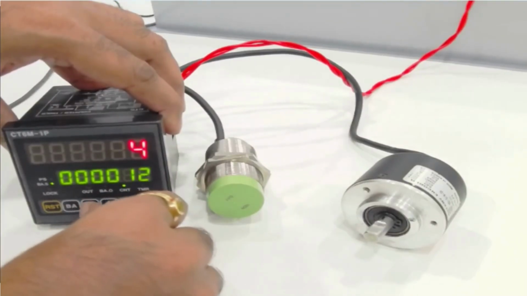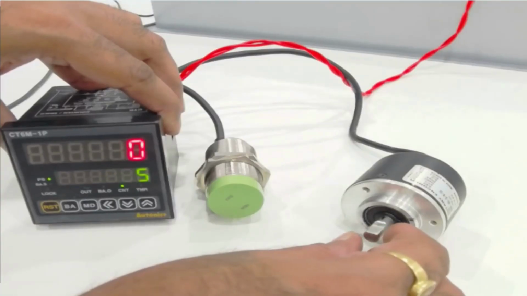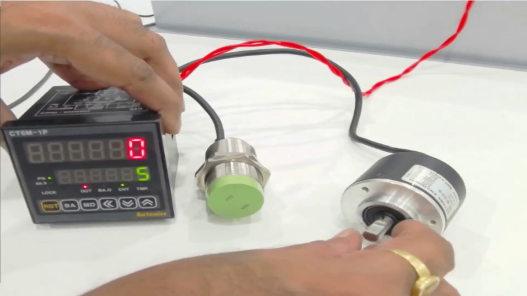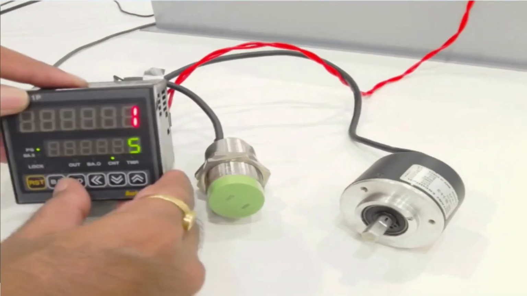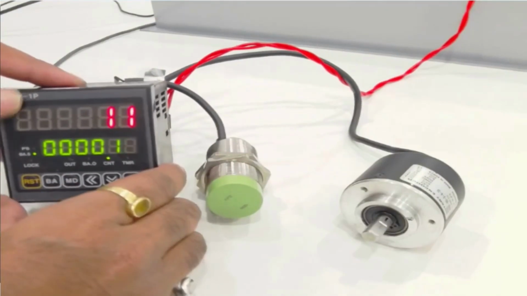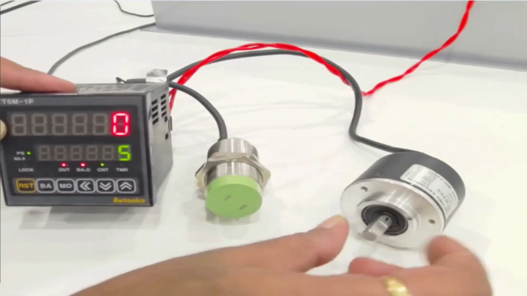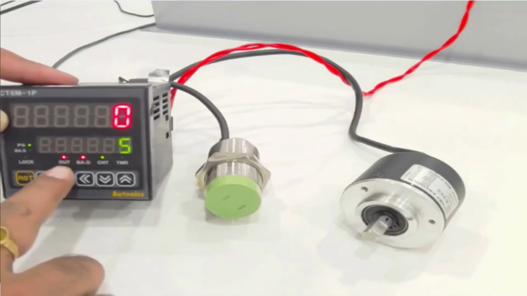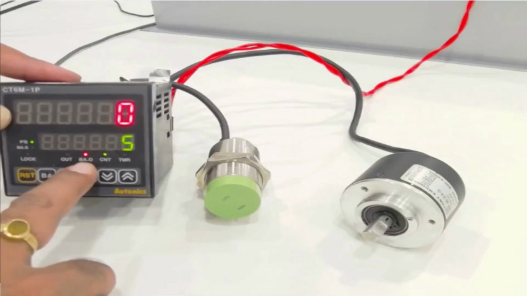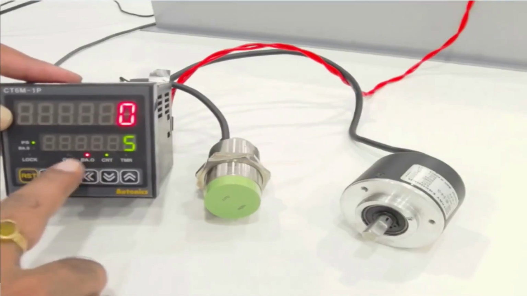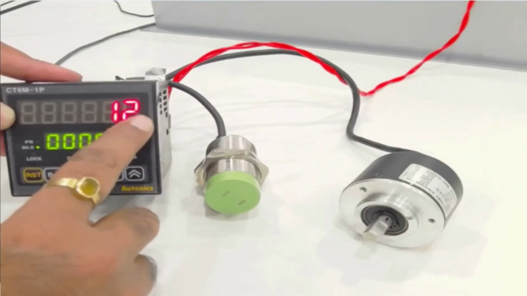In the same way, let's say I reach the 12 set point of batch value. If we check the batch count value, it is right now 11. If I count one more batch, we can see 2 outputs turned on. So there is an actual output as well as the batch output. So the batch has been completed.